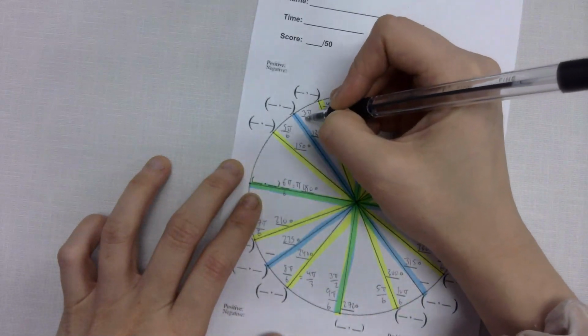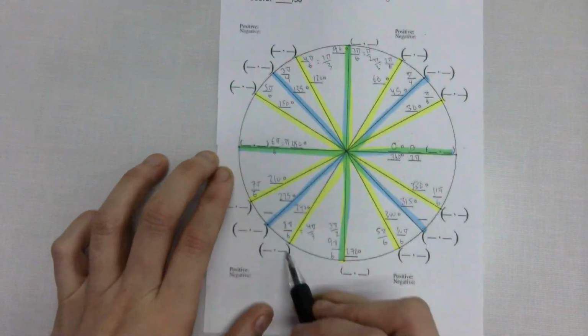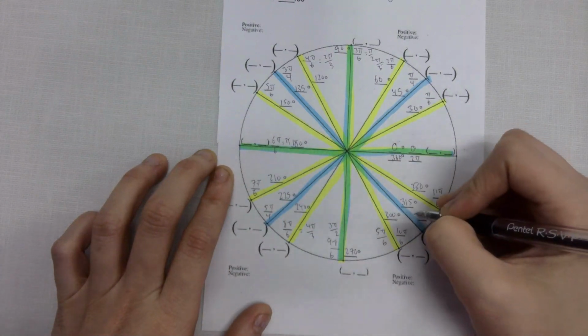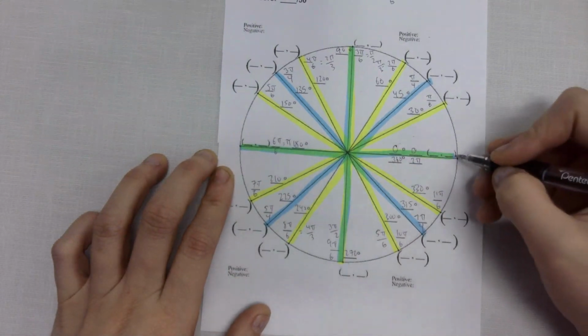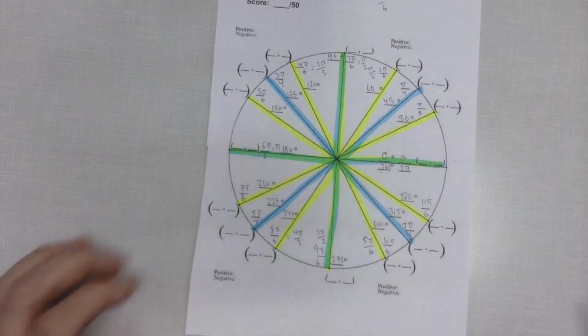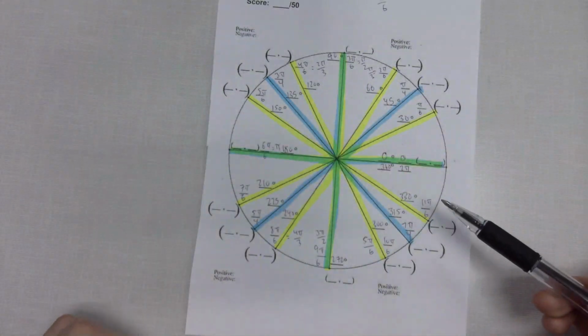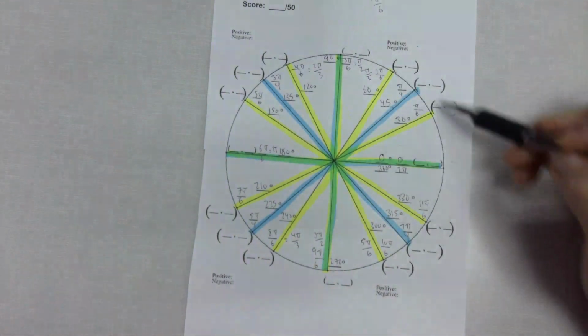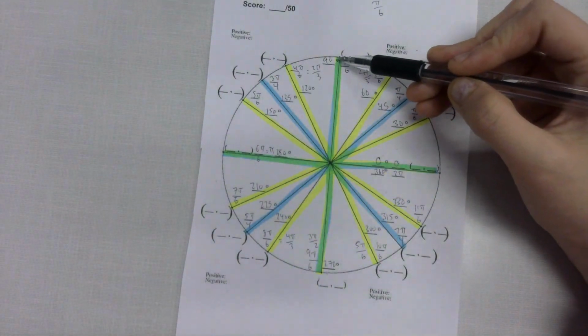3 pi over 4, 4 pi over 4, 5 pi over 4, 6 pi over 4, not going to write it. 7 pi over 4, I will write it. And then 8 pi over 4, which is 2 pi. So the thing when you're going around and counting is you want to make sure that you don't write these twice, right? Like I already went through with the yellow and wrote down my radians.